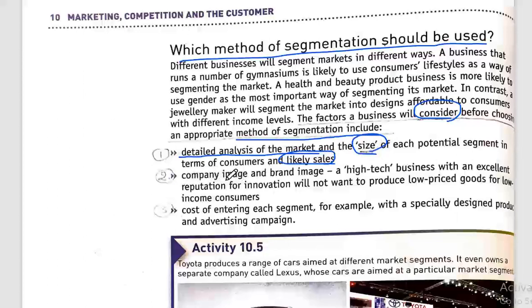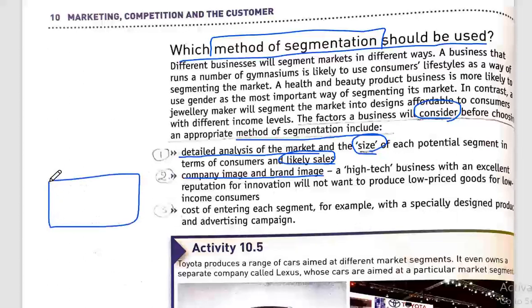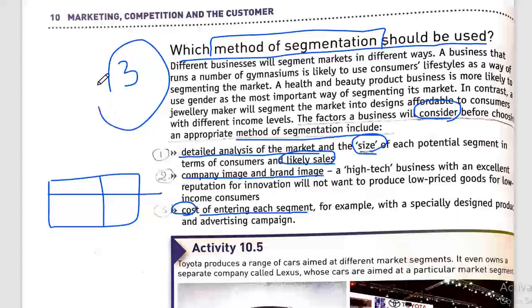And then the company's image and brand image. A high-tech business with an excellent reputation for innovation will not want to produce low-priced goods for low-income consumers. So I will make sure that I'm using a method of segmentation that will not affect my image as a business or the brand image. Number three, cost of entering each segment, for example, specially designed products and advertising campaigns. If I use this method of segmentation, what is the cost of entering each segment? Is it going to cost a lot of money or not? So these are the three things that I will consider before I use any method of segmentation.